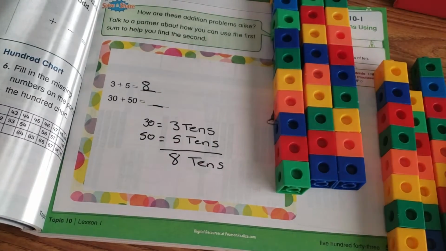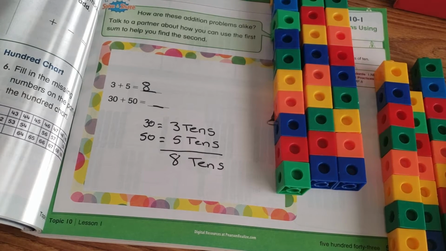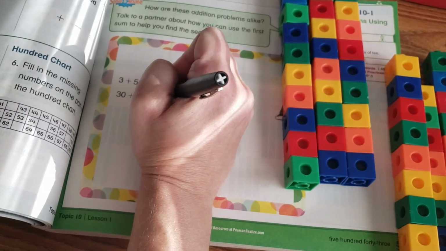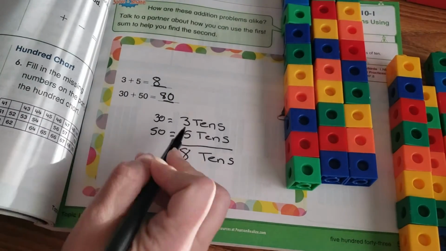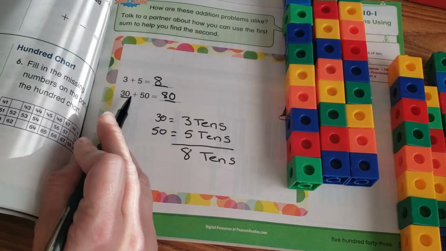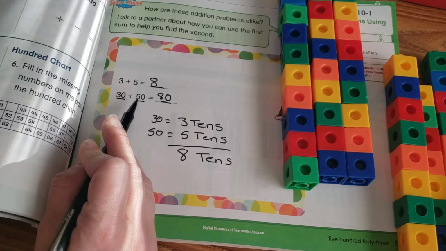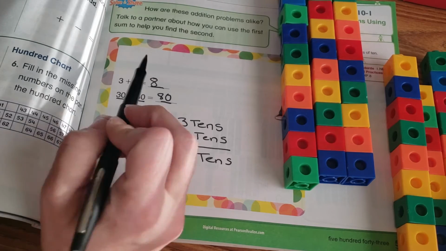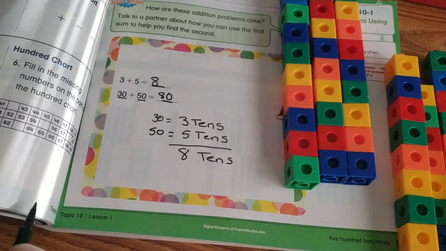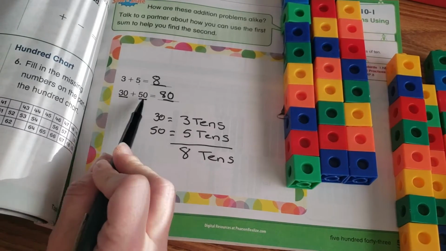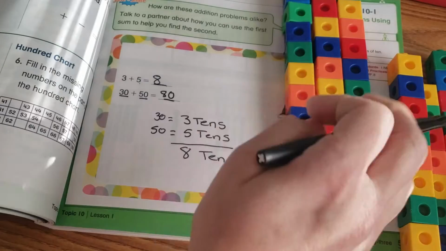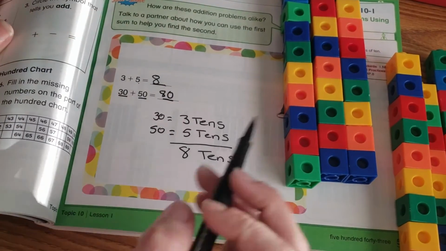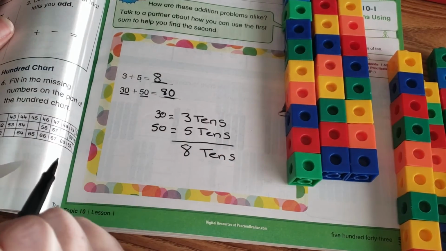And what is the value of 8 tens? How much is 8 tens? That's right, 8 tens is 80. So this is 30, 3 tens. This is 50, which is 5 tens. And put them all together and we have 80, which is 8 tens. So knowing 3 plus 5 will help us because that's how many tens we have in these two numbers. So we didn't really need to count those blocks again, but I wanted to show you, even though we knew that 3 plus 5 equals 8.